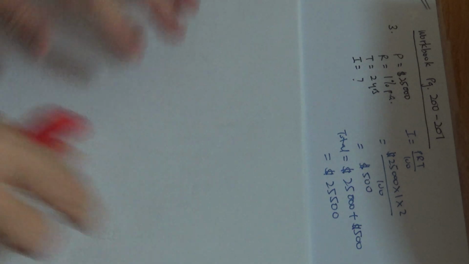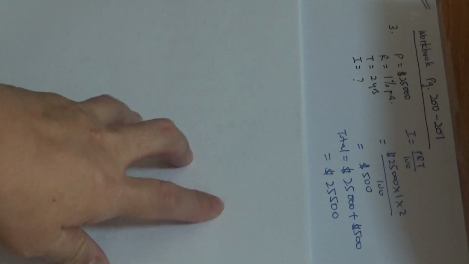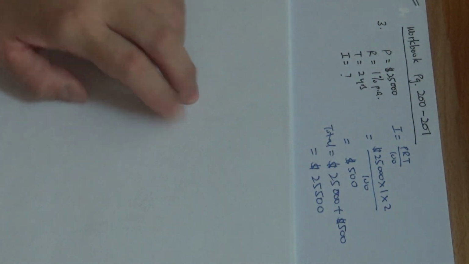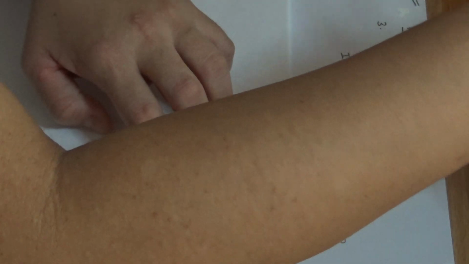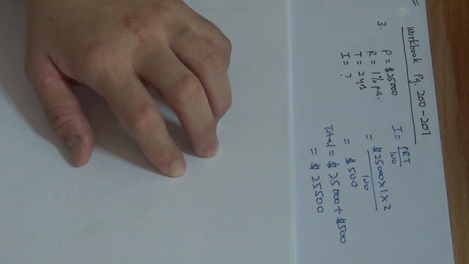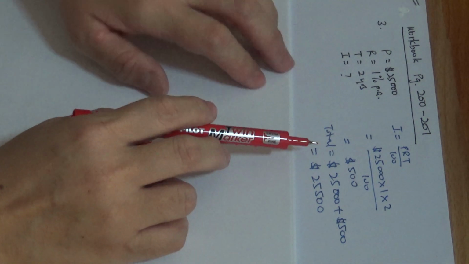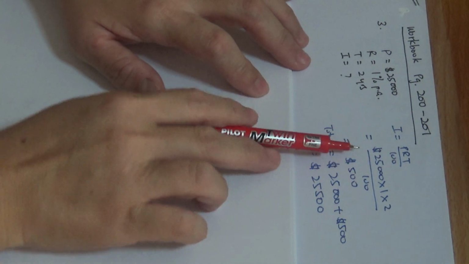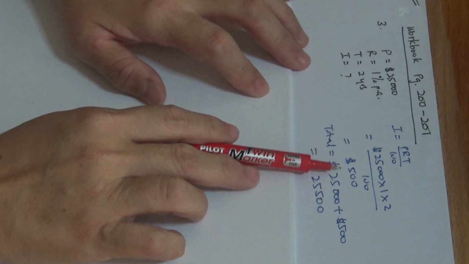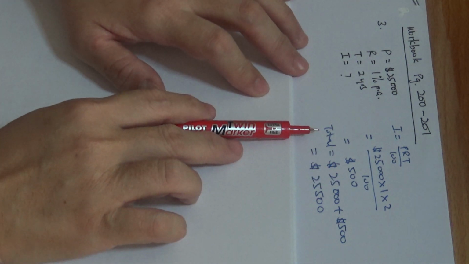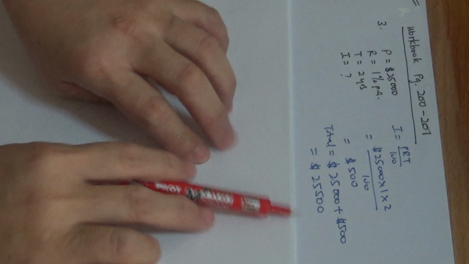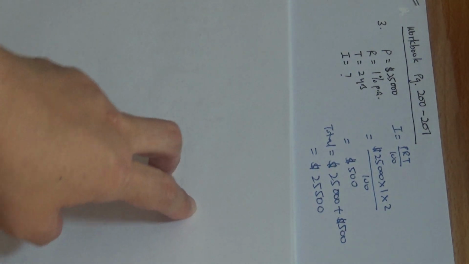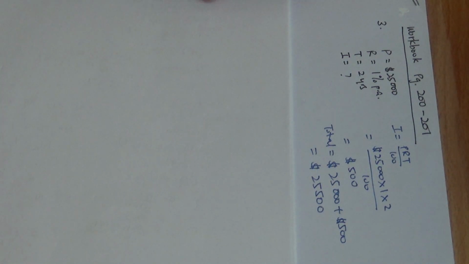Now, for question number 3, this is how you do your solution. The question asks, how much money will she have at the end of 2 years? So this is a simple interest question. We'll use I equals PRT over 100. We substitute in the values, we get 500. Because they want the total amount, we have to add them up and give the answer as $25,500. That is your question number 3.